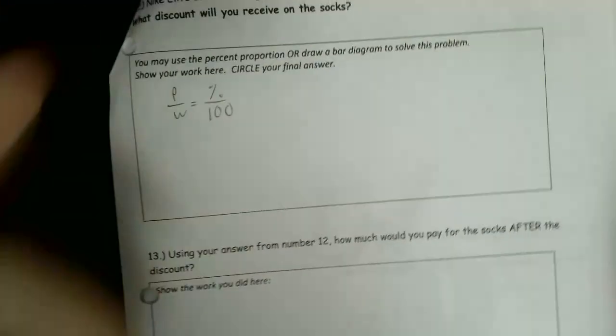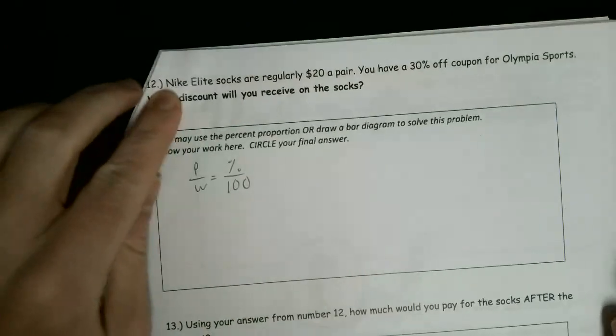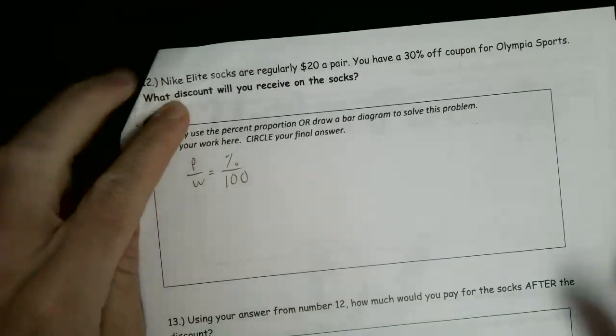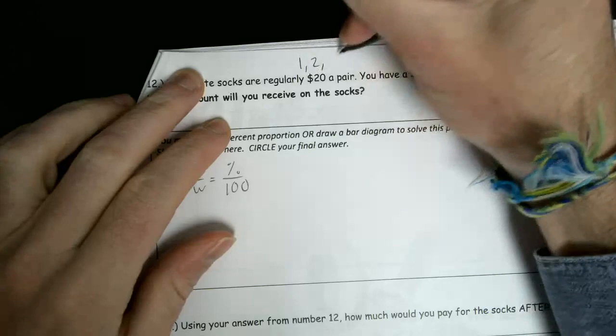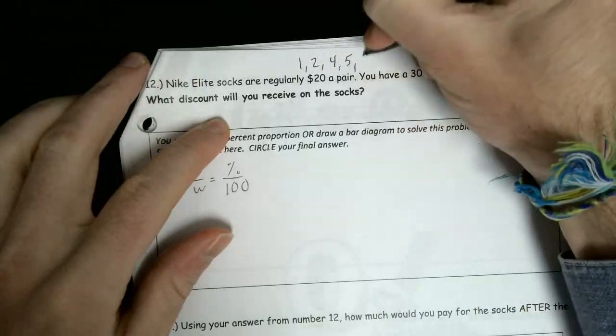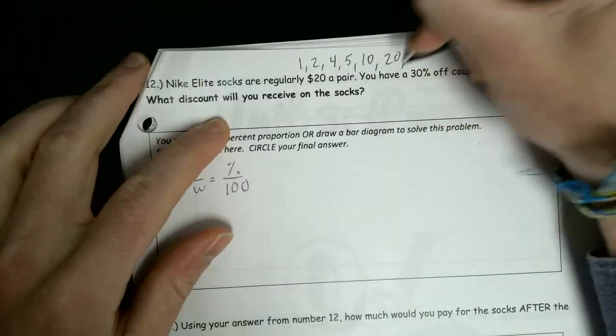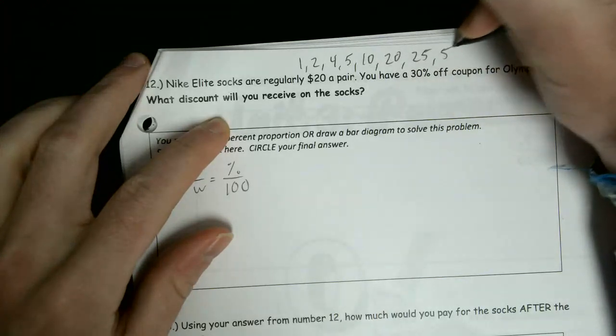All right. Next page. Oh, we can use percent proportion again. All right, make sure you got your percent proportion there. All right, so I'm going to write my 9 numbers up here just because I might need them. You never know when those 9 numbers are going to come in handy.